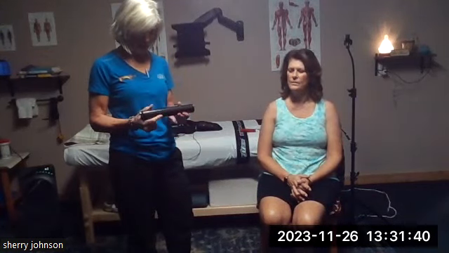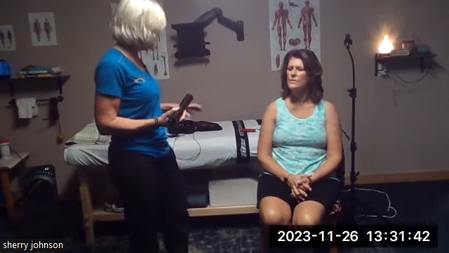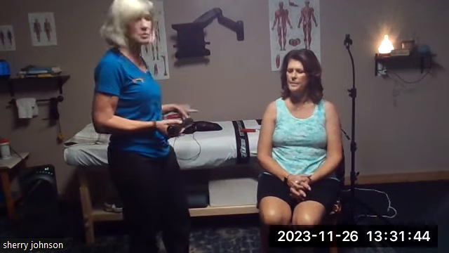Okay, so this is the scalar energy unit I use, and I use it for a lot of things. I can use it while you are stretching, while I'm stretching you, and put this that goes down your spine. And it uses scalar waves and red light. This is like my favorite thing.